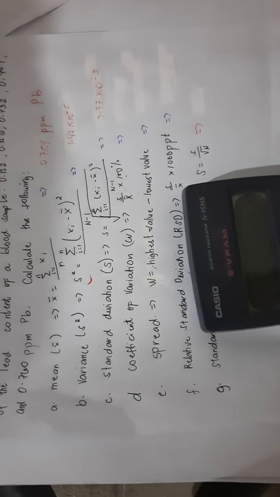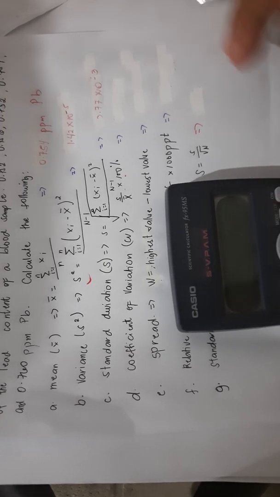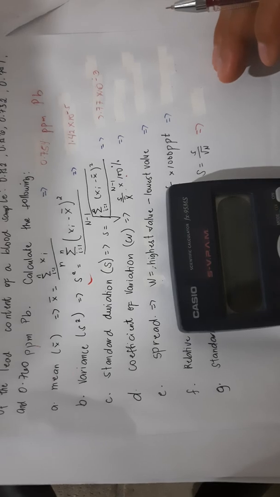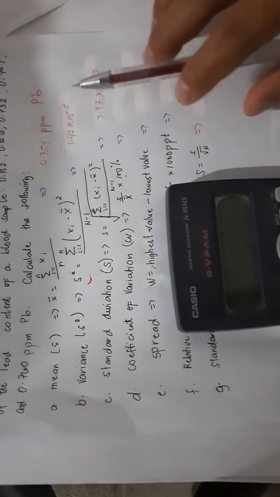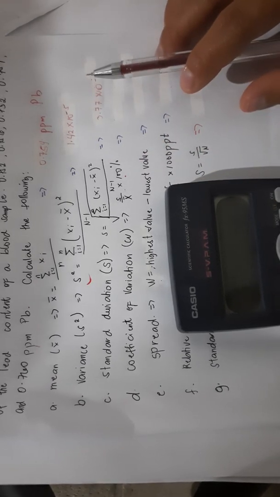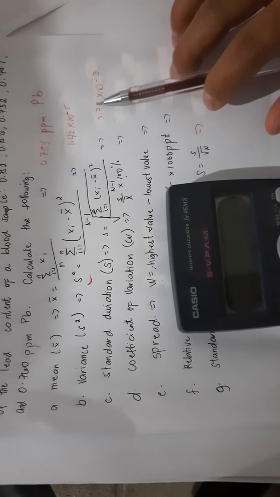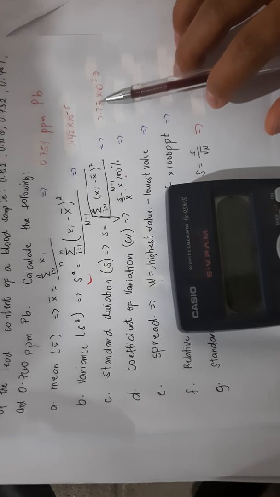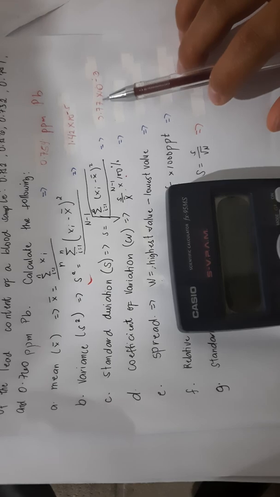Because we are in a laboratory, we will always be extra careful, especially with our calculations. So we will not use these values again because they are already rounded up and rounded down. So there are numbers which are uncertain here.